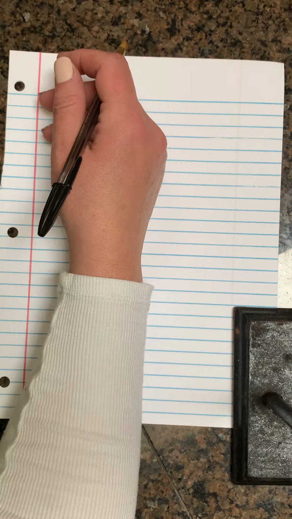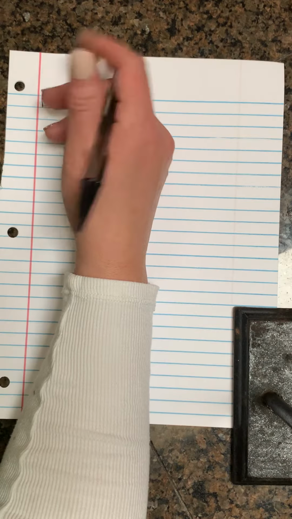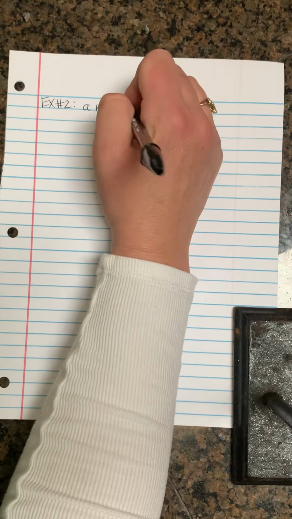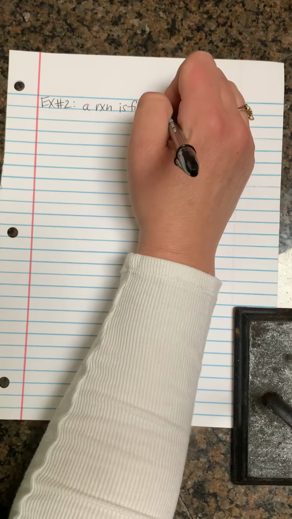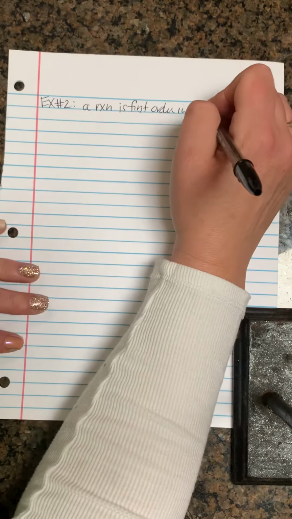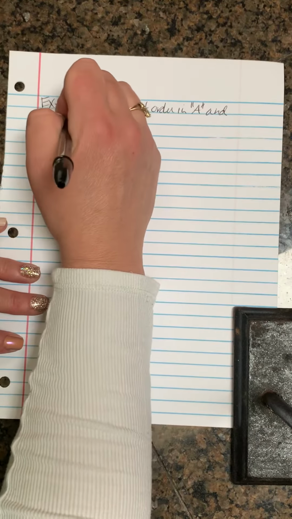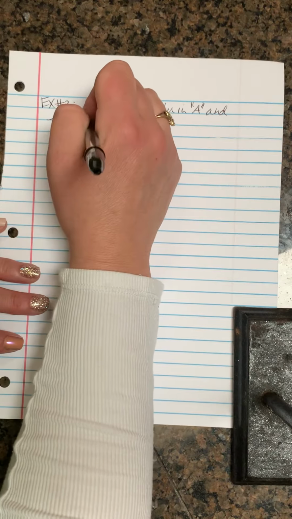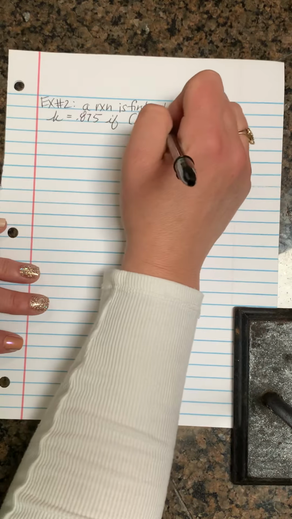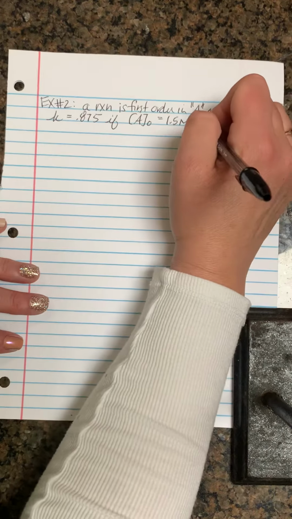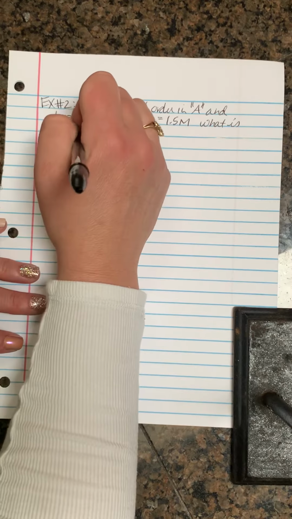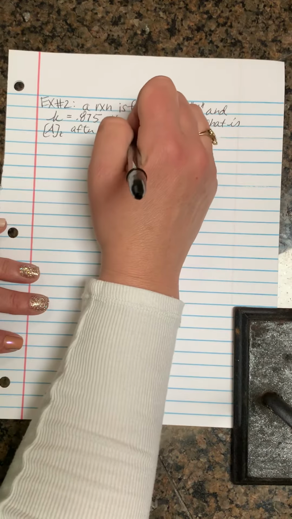we are going to have another first order reaction. So we have a reaction is first order in A, and we know the rate constant is equal to 0.875, and we know if A naught is equal to 1.5 molar, what is A sub t after 2 seconds?